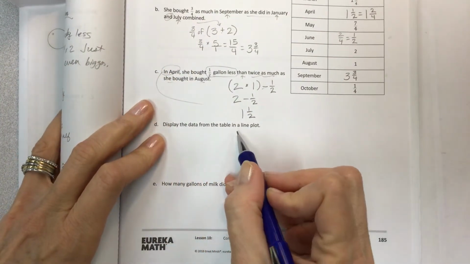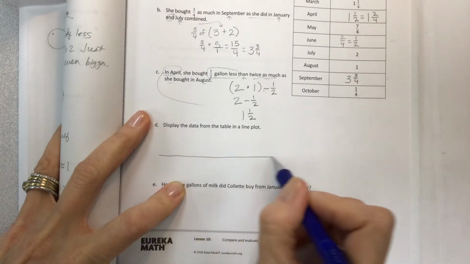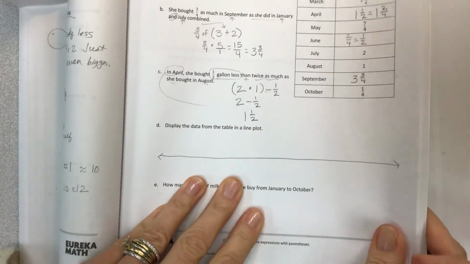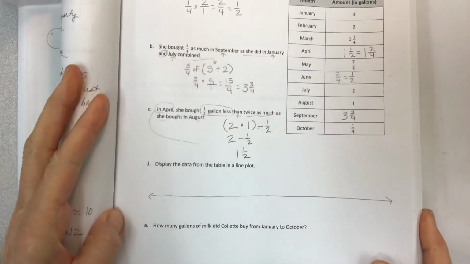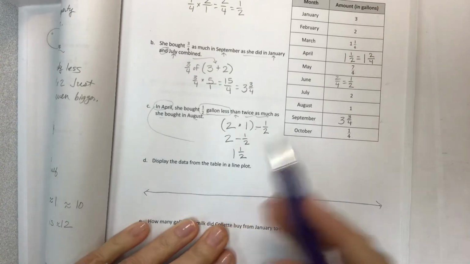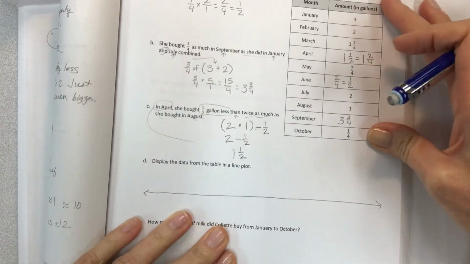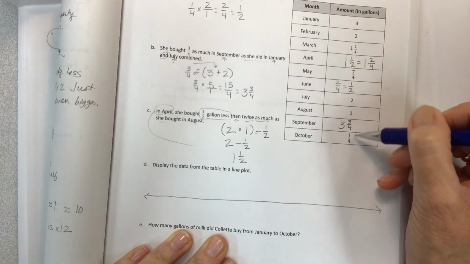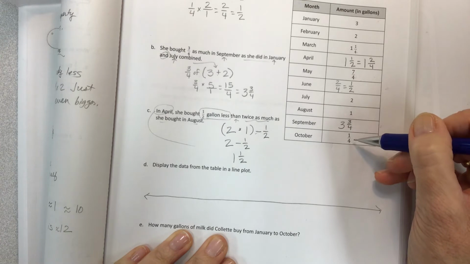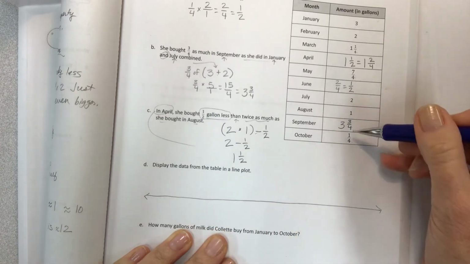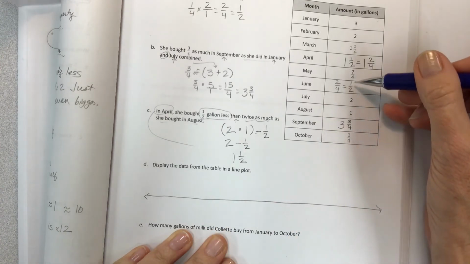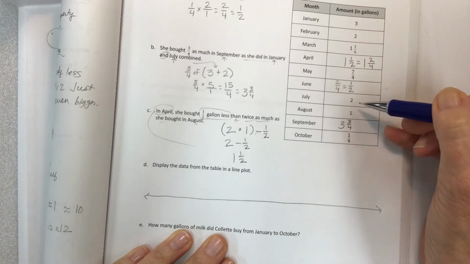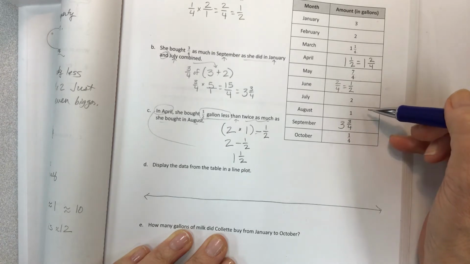Display the data from the table in a line plot. Oh boy. This is from Module 4, Lesson 1. Haven't seen one in a while. Don't be afraid. Okay. When you look at the data, what do the numbers look like? Well, they look like small numbers. I have some that are fractions. They are just barely above 0, so I want to have 0 on my number line. And they don't go up super tall, super high. I don't have anything above 3 except 3 3/4. I don't have anything higher than 4.